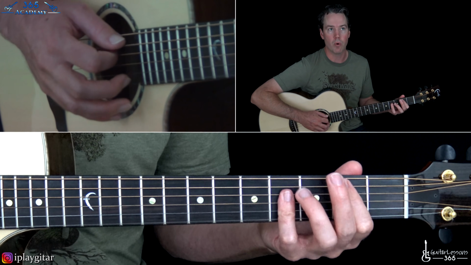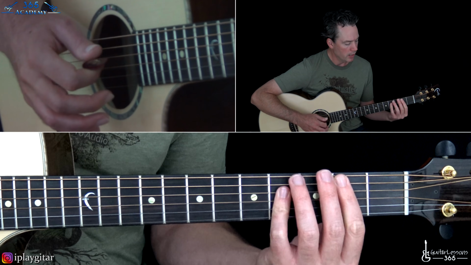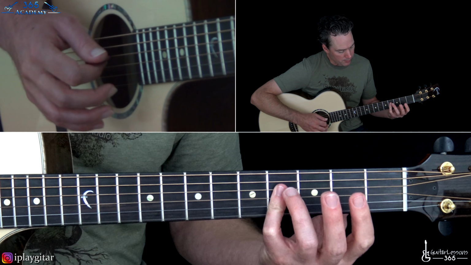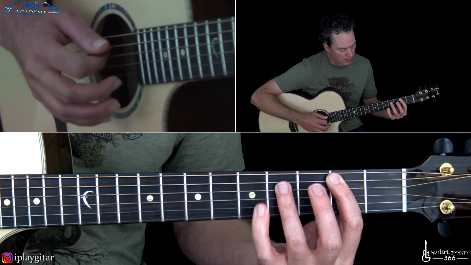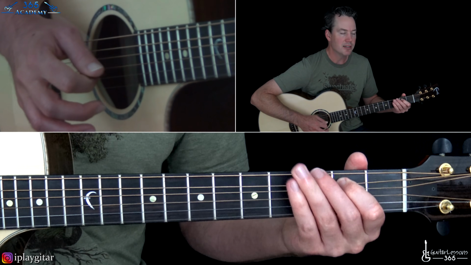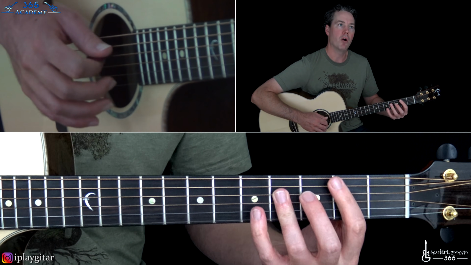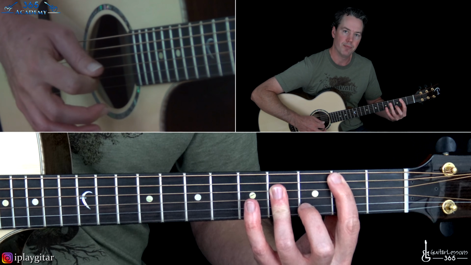The B major chord. I bar. I know I do my major chord bars with my pinky. A lot of people don't do that, but it's the 2nd fret on the A, 4th fret bar across the D, G, and the B.